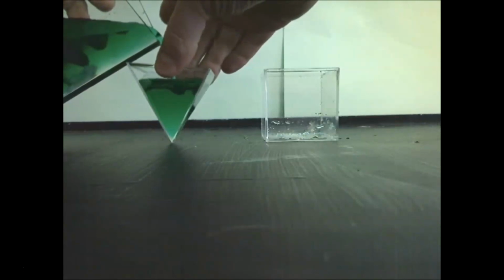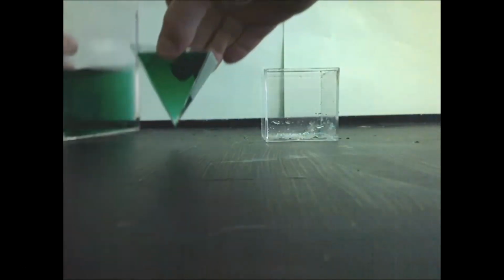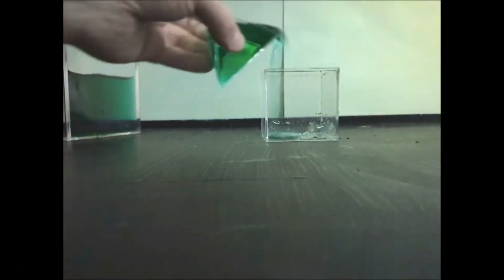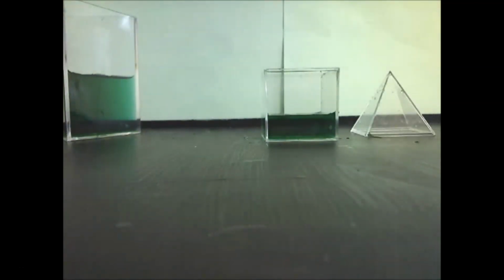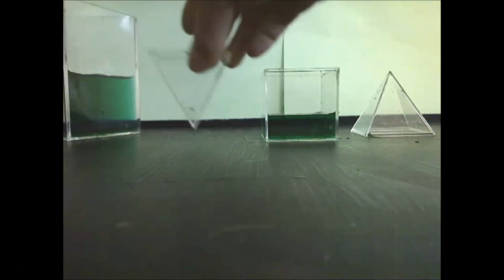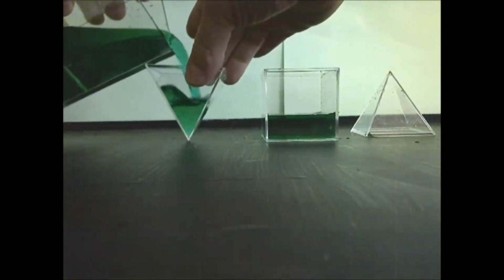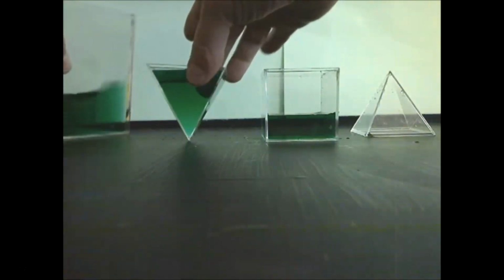Now, a rectangular prism, right, is just the area of the base times the height, right? But this is why it's 1/3. Fills up one pyramid, pours it in. Takes a second pyramid.